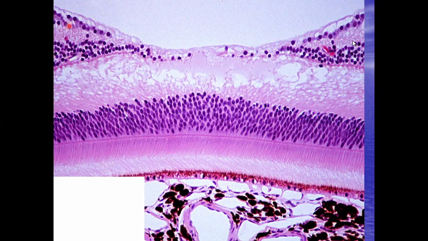You can see this layer with very few neurons. This layer has very large cell bodies for the optic nerve. So we refer to this layer as the ganglionic layer, and it consists of cell bodies of the optic nerve neurons. After that, the axons of this ganglionic layer form this part here that we refer to as the optic nerve area. So that's now the beginning of the formation of the optic nerve.